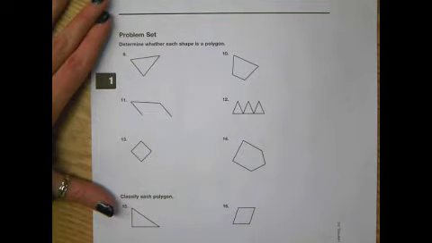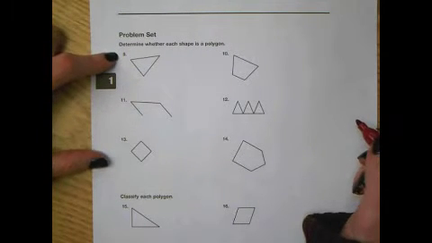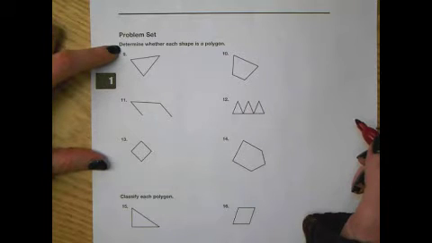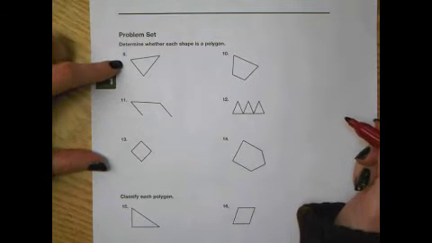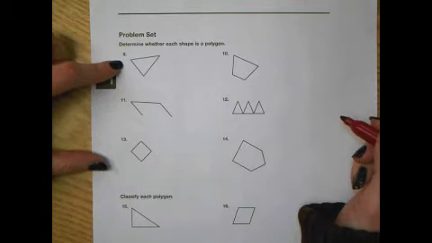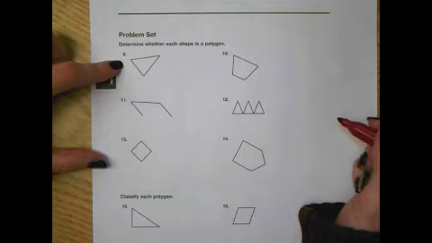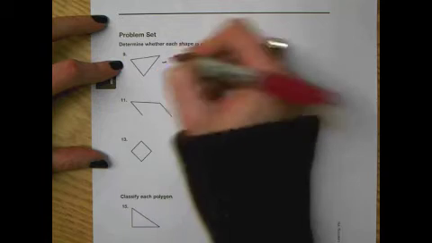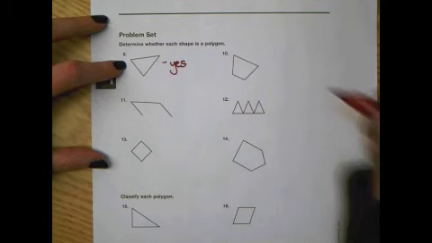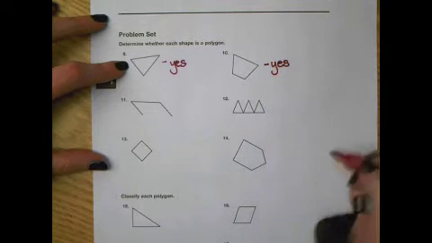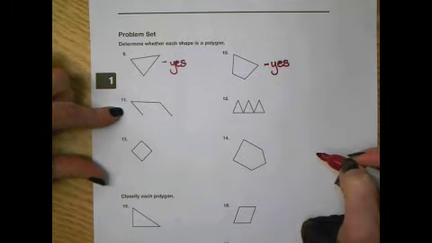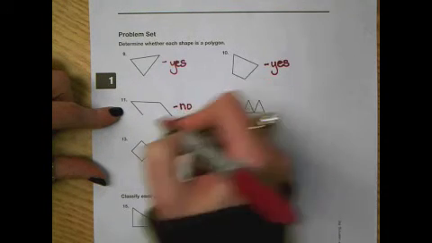Okay, so problems 9 through 14, first we have to determine whether we have a polygon. And if you recall, a polygon is a closed figure made up of line segments. So basically we're going to tell yes or no here, and if no, it's always a good study technique to know why the answer is no. So number 9, obviously this is a yes, we have a triangle. Number 10, we have a yes. 11 is a no because it is open.